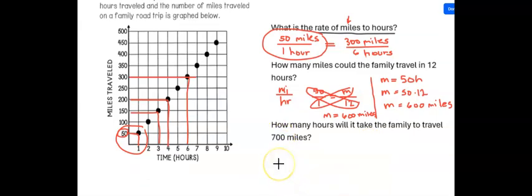Again, when you're looking at this, we could do the miles to hours proportion, 50 to 1, equals, now we know the miles, they want to know the time, 700 over h, or you could come over to this equation again, and it's m equals 50h, and think about how this one would work. You know 700 this time, and you'd have to find h.